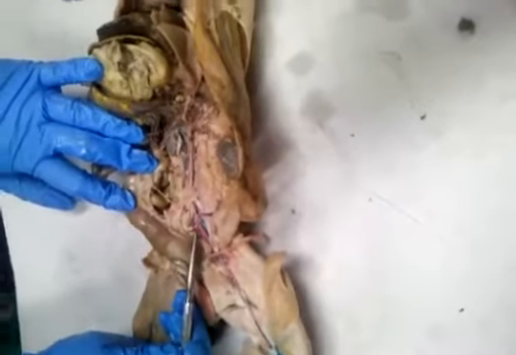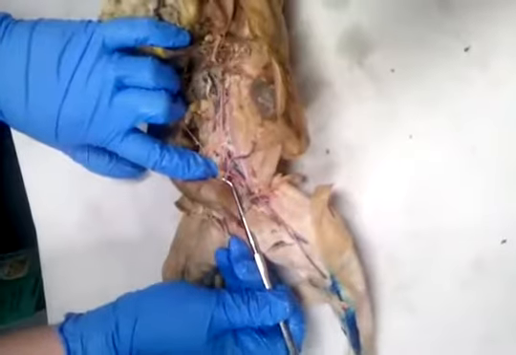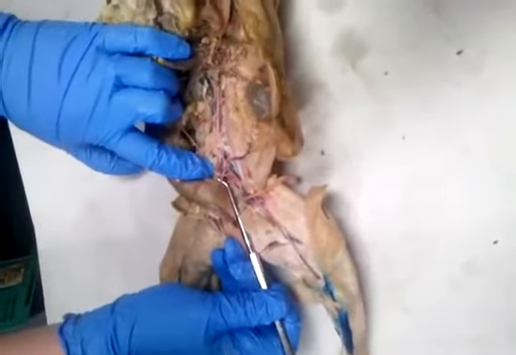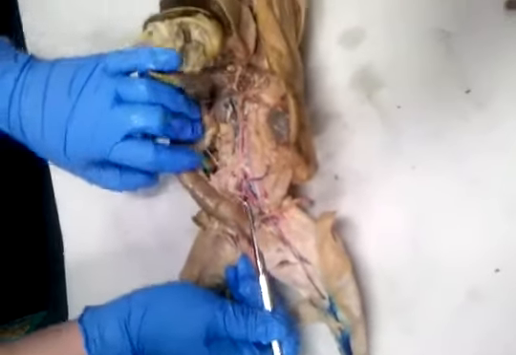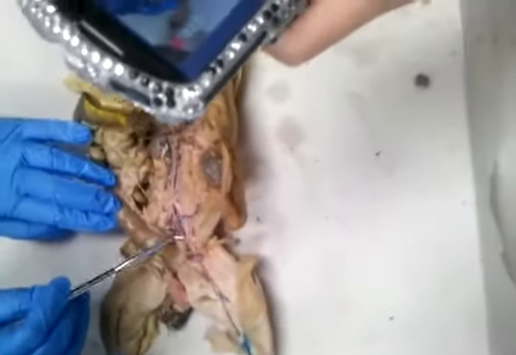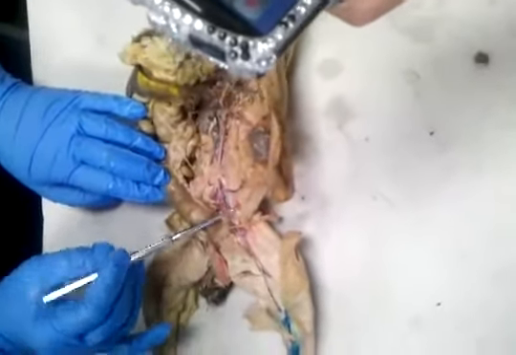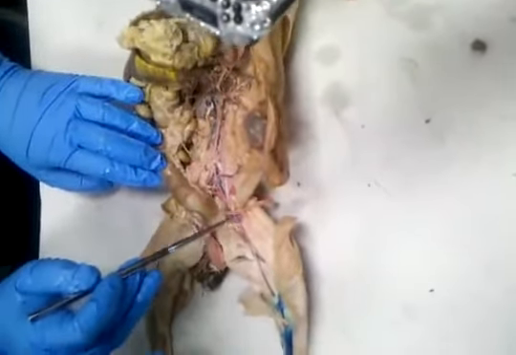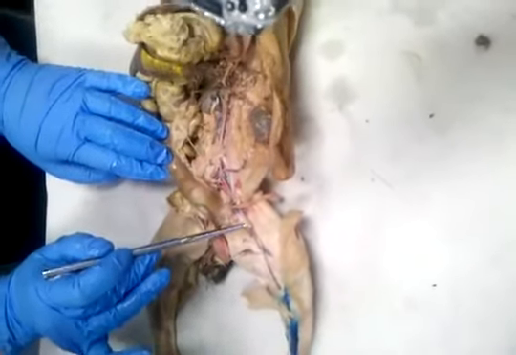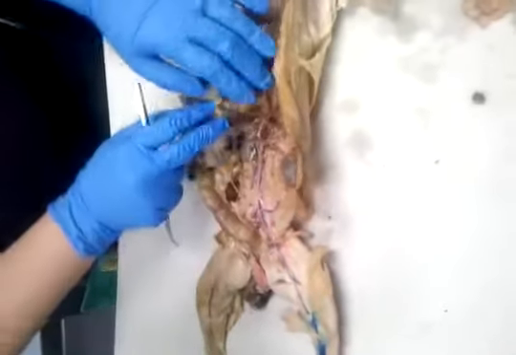And then it splits one more time, and the one vessel deep here is going to be the caudal artery that goes to the tail. And the last one, the external iliac artery, will continue out of the abdominal cavity into the leg, where it becomes the femoral artery. All right. So that was arteries.